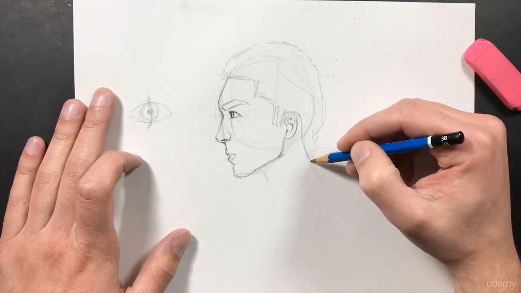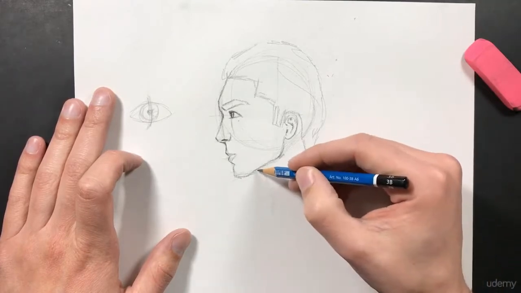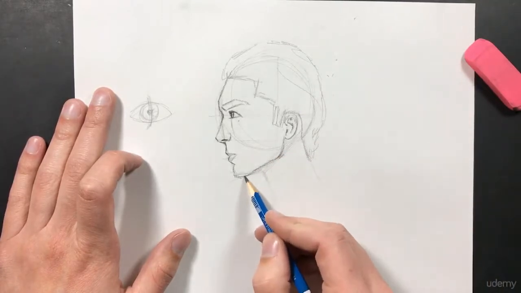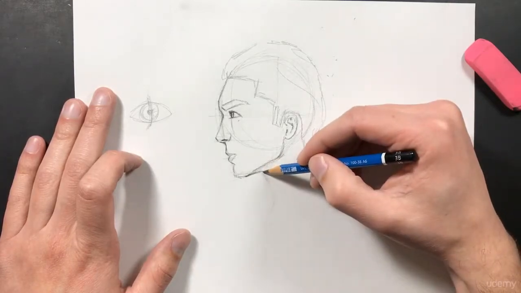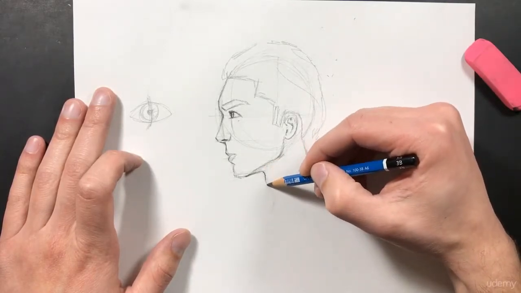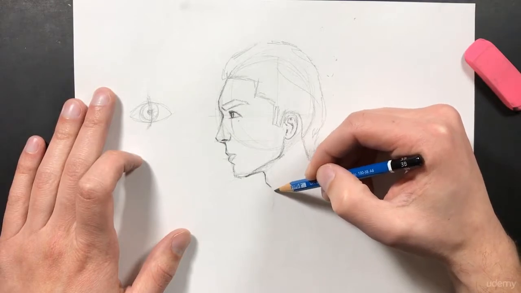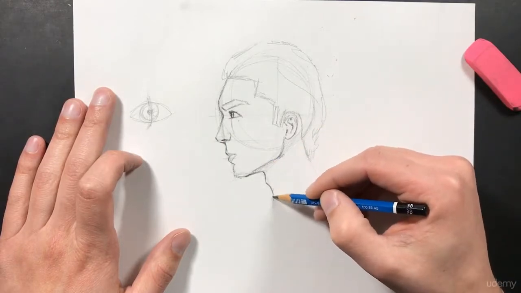And because this is a male, we can go ahead and add in a pretty strong Adam's apple. So first off, we're going to have a line that kind of comes off our jawline like so. And then it's going to turn into our Adam's apple. So we'll add in that Adam's apple right there. And then we're going to go ahead and have that come down.